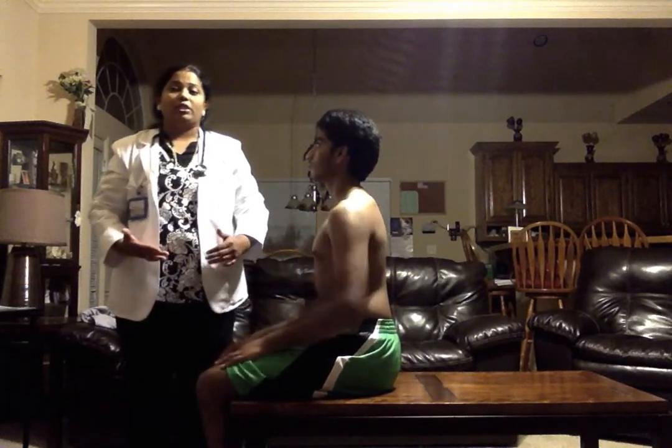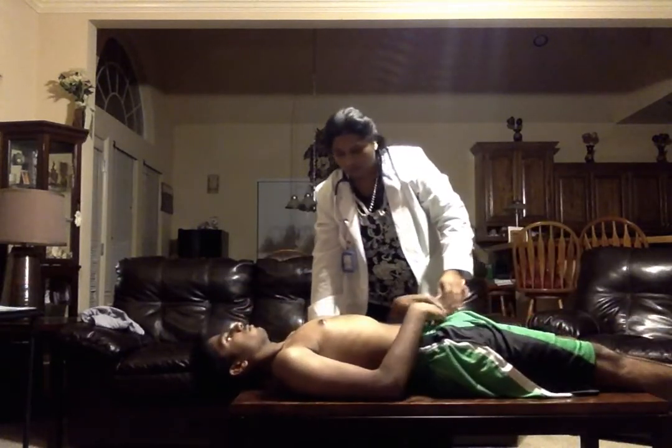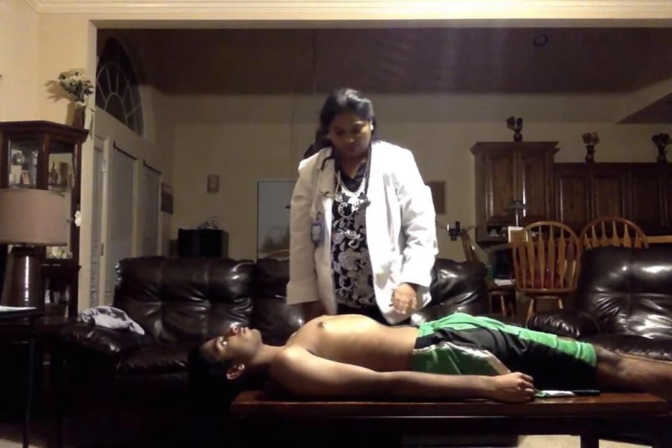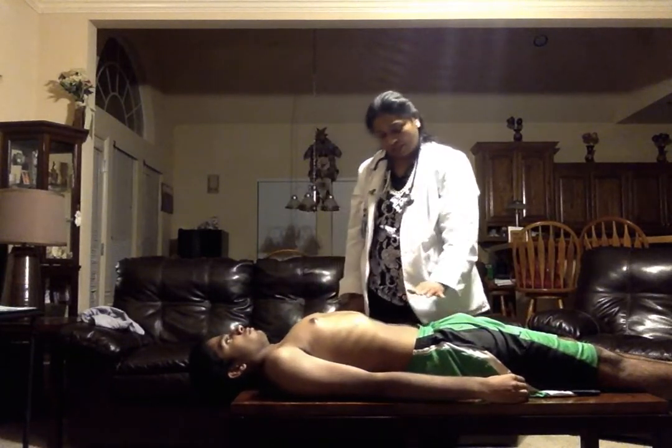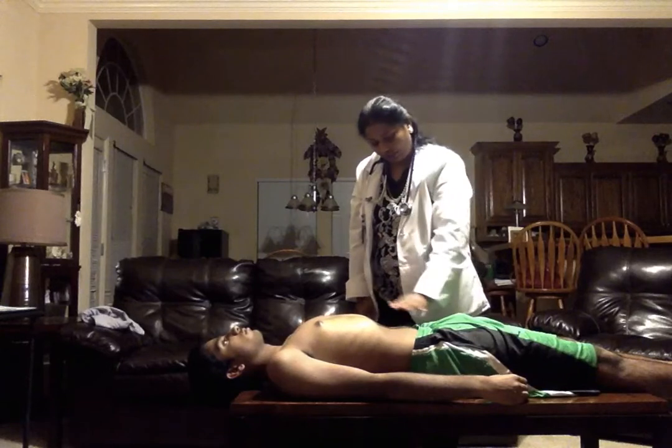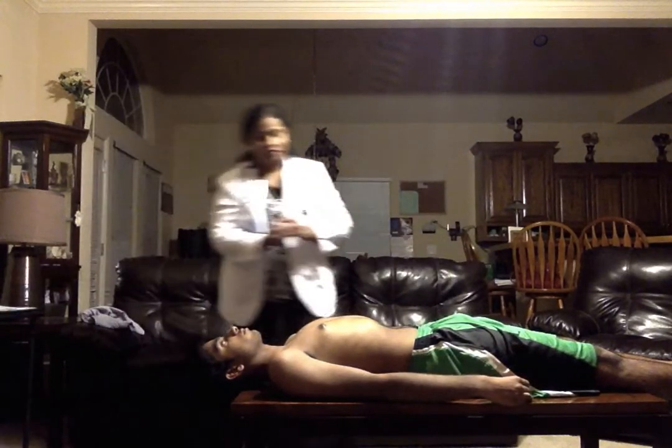Now I'm going to inspect his abdomen. Can you lie down this way? I'm going to inspect his abdomen. There are no scars, no abnormal pulsations, no masses, and the contour is symmetrical. I can even flash a light across the abdomen and see whether there are any masses or anything like that. No, he's fine.